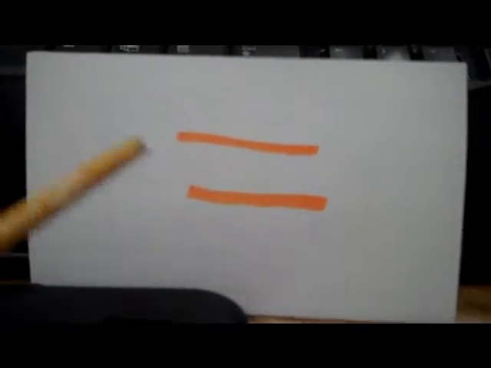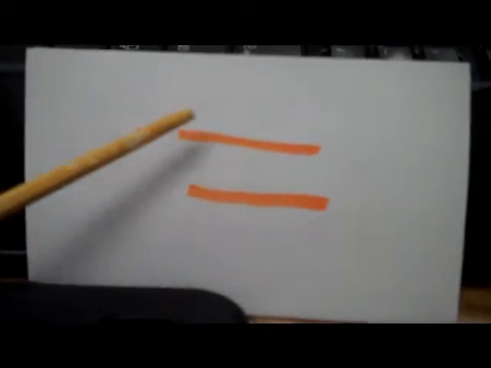Okay, at the end of this vodcast, you're going to be able to know how to solve for x in an algebraic addition and subtraction problem. We want to start with focus on the equals. Now the equals is going to be our dividing line. This is what we're going to have to pay close attention to.